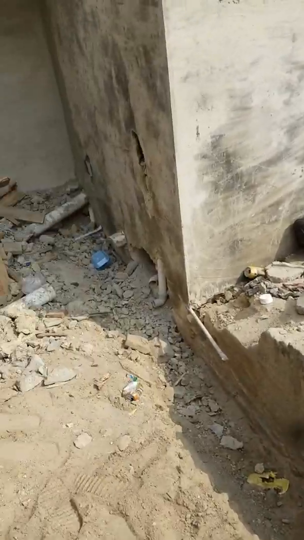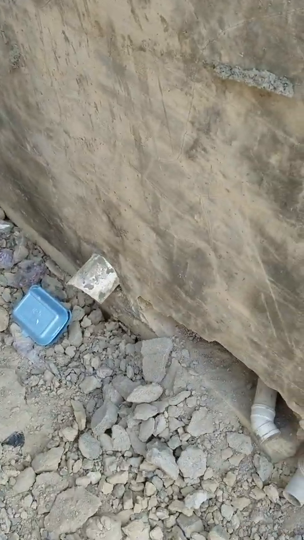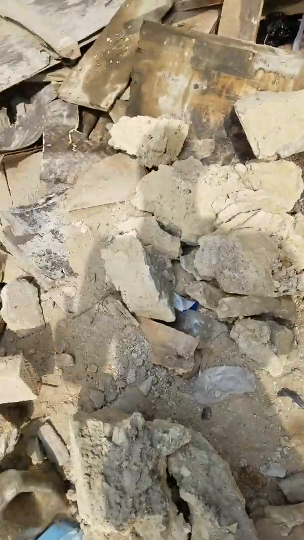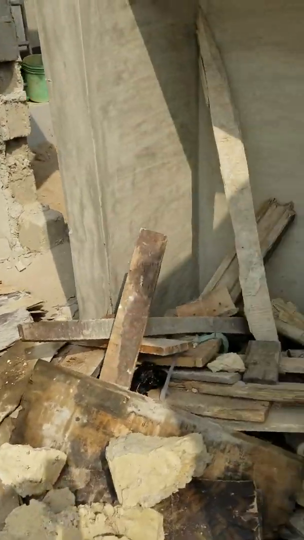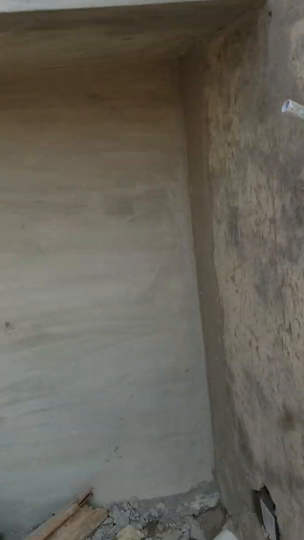The chamber of the solid waste of the gatehouse is just next to each other here. This is the septic tank area for the gatehouse, and that's the vent pipe up there and the extractor fan pipe.